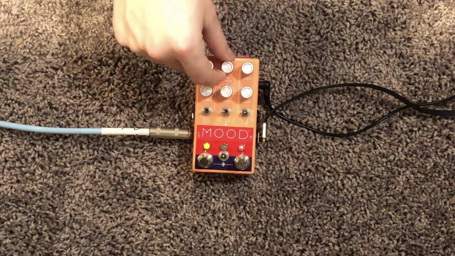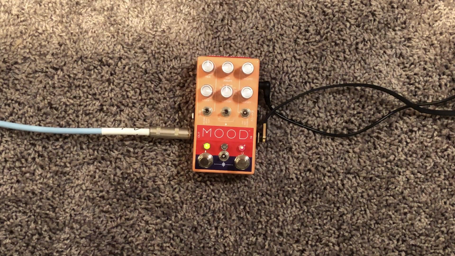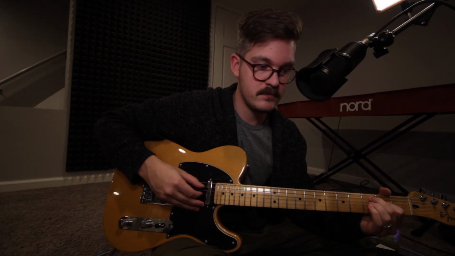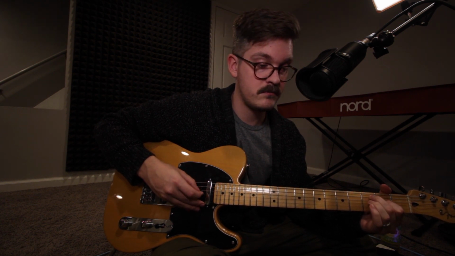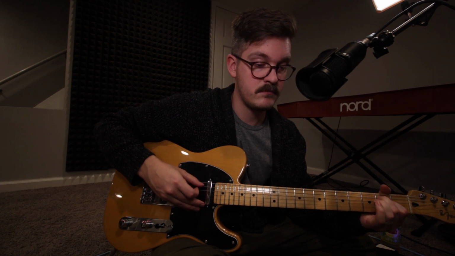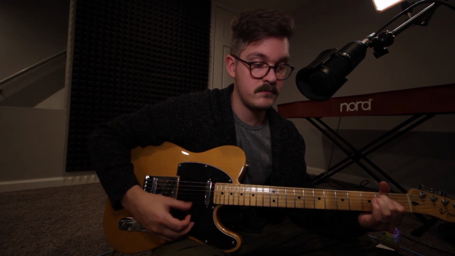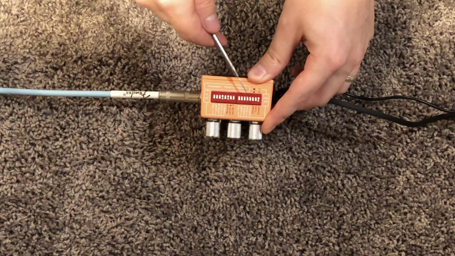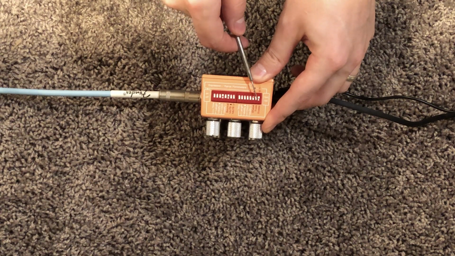Of course, we could speed it up, make it weird. Super interesting. Let's do two other things. We only have two things left, shape and trails.